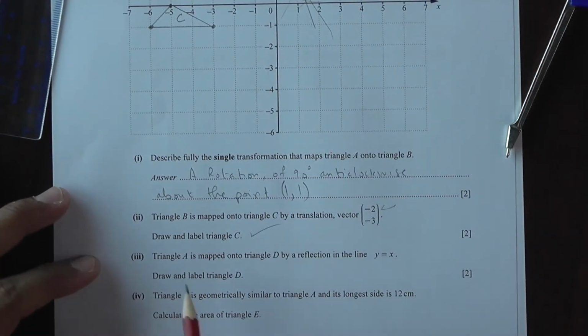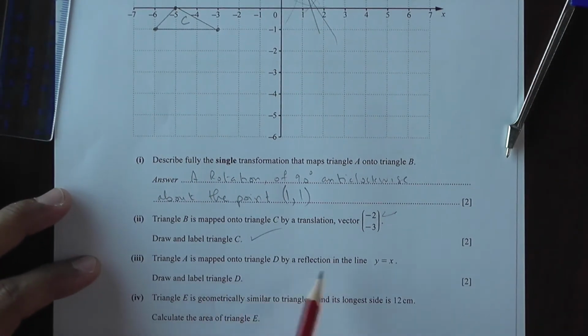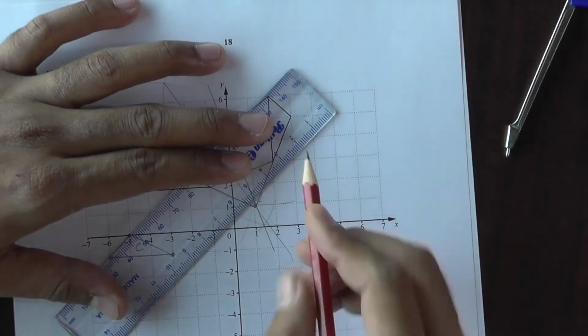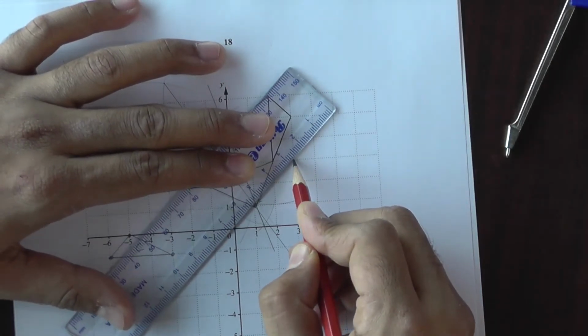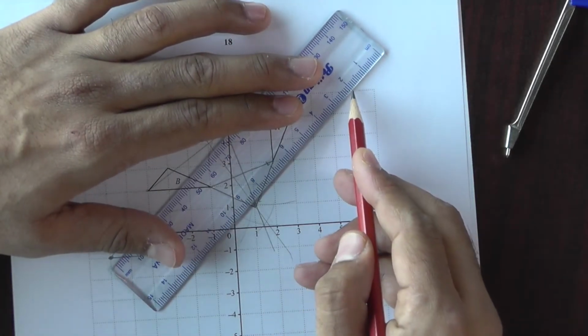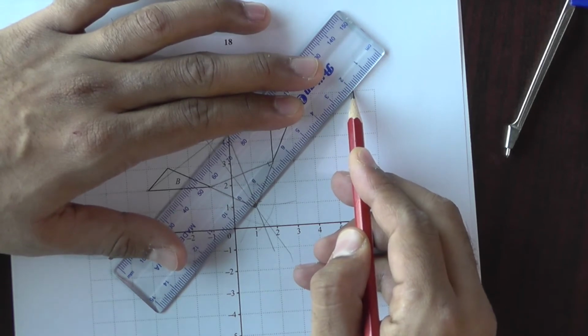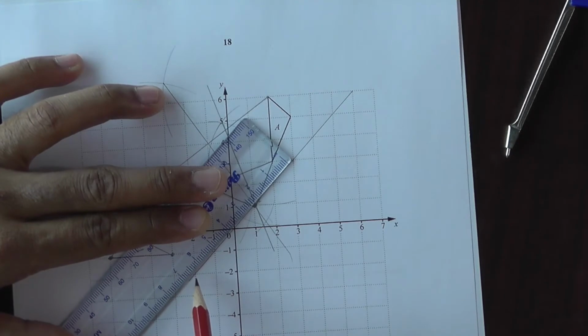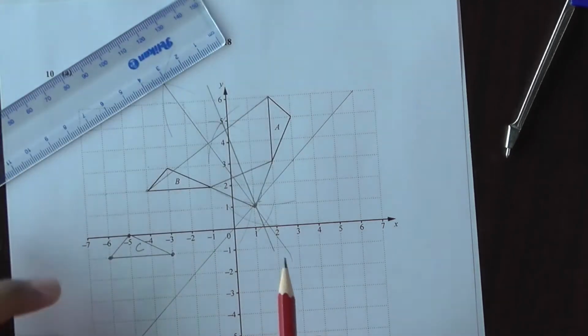The next part says triangle A is mapped onto triangle D by a reflection in the line y equals x. Draw and label triangle D. First of all, the line y equals x is going to be somewhat like this. I hope this is visible. It is a line that is perpendicular. Oh, sorry, it's a diagonal line for this grid. So I'll extend this over here like this.